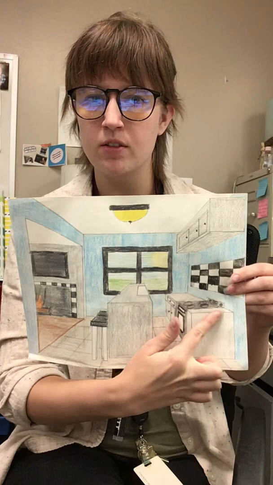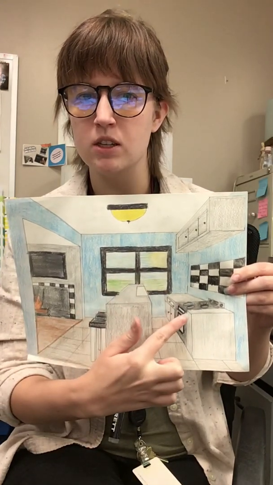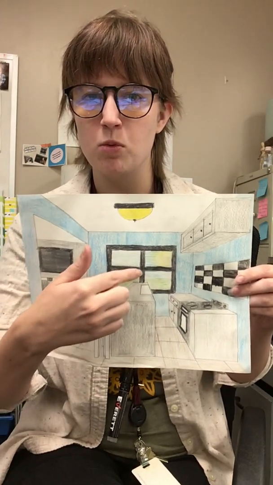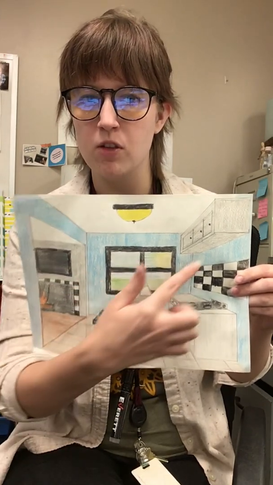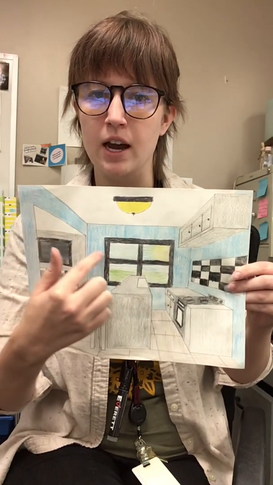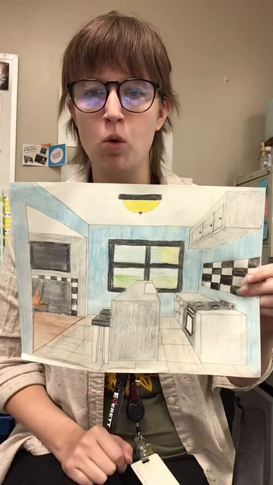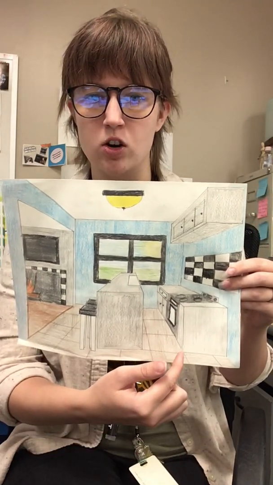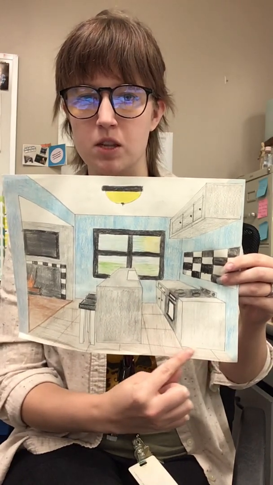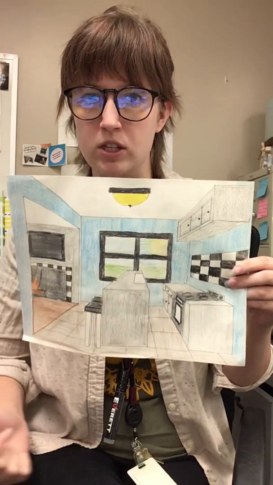So this line right here would be pointing at where this vanishing point is. This line right here will be pointing at the vanishing point. This line will be pointing at the vanishing point. These lines, all of these diagonal lines should be pointing at the vanishing point. The only lines that don't point at the vanishing point are your lines that are straight up and down and straight across the paper. All of the other lines, all of the diagonals, point to the vanishing point.